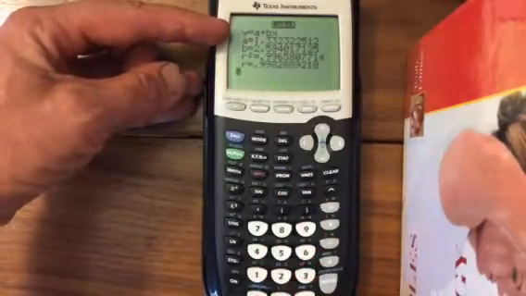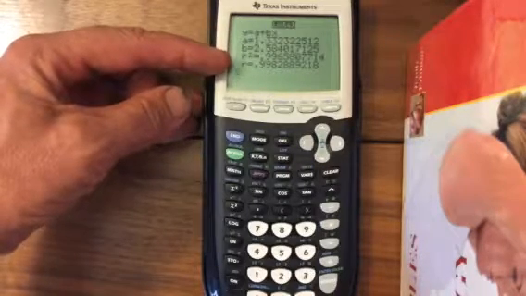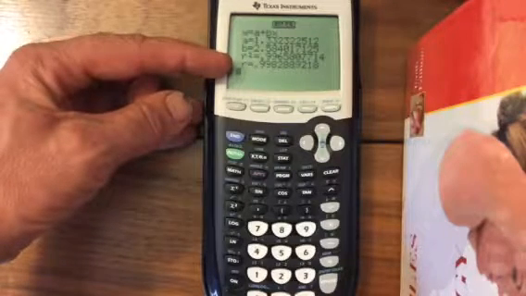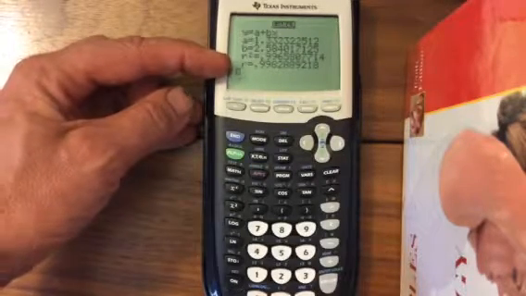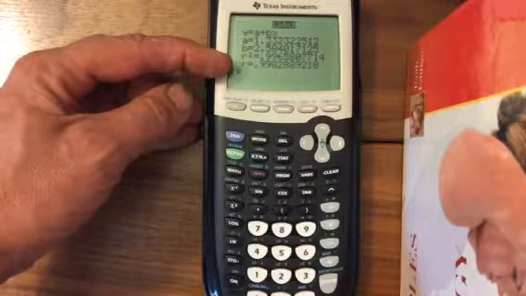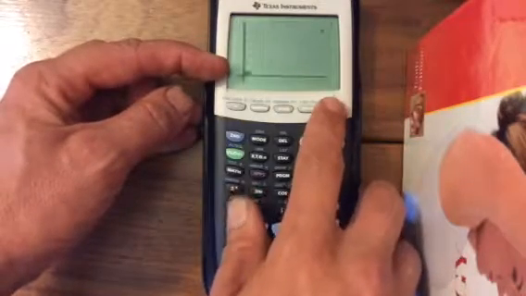And then it's going to come up with all these statistics. So this is your basic linear regression equation. It gives you your A, your B value. It gives you R squared. And then this is the number that you're looking for. So this is your R value or your correlation coefficient. So this is a very, very high correlation coefficient. And we can see it if we want by graphing it.